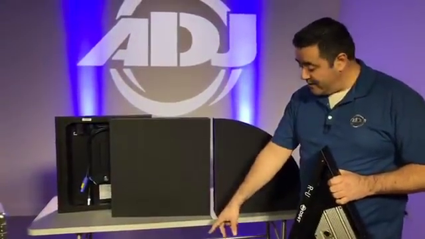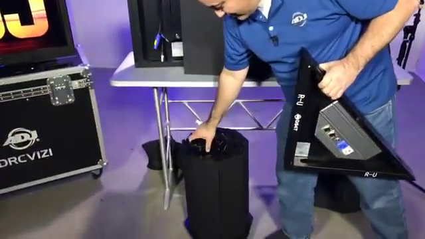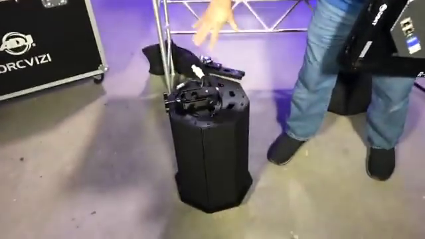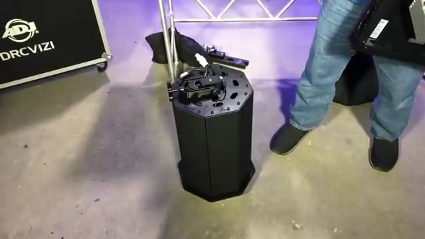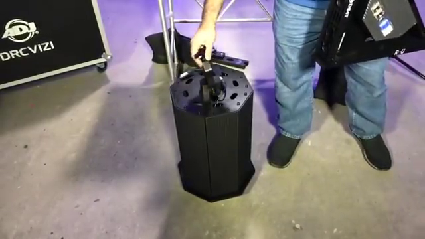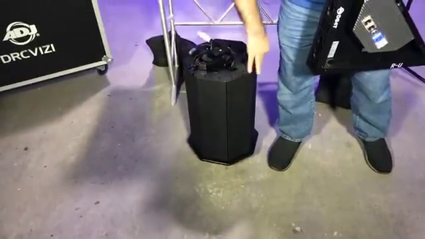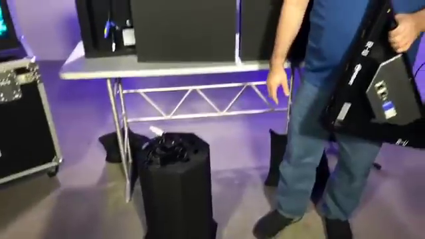In this demonstration we have what's called a pendant. With this pendant, you could create a column of panels. You could also use this pendant to hang on a structure and be able to create signage or some special effect using video content of your choosing.